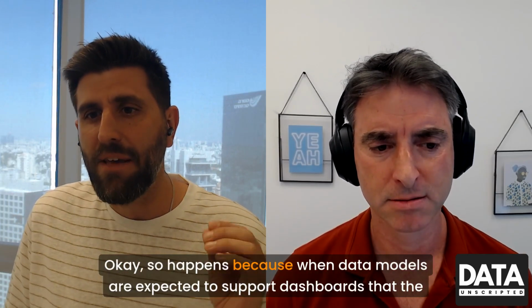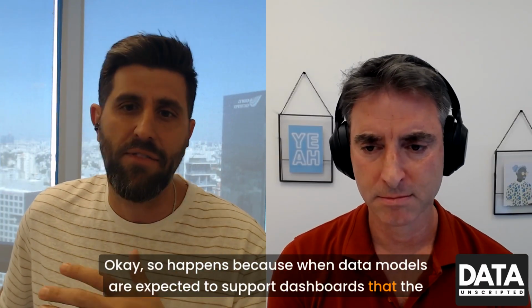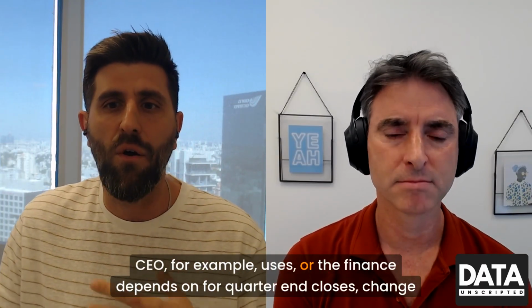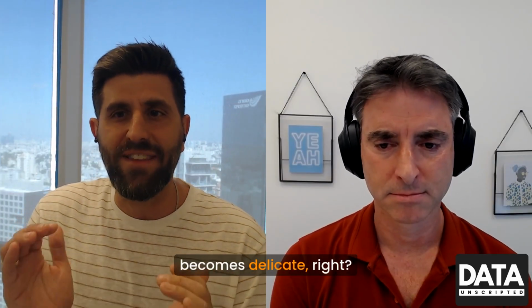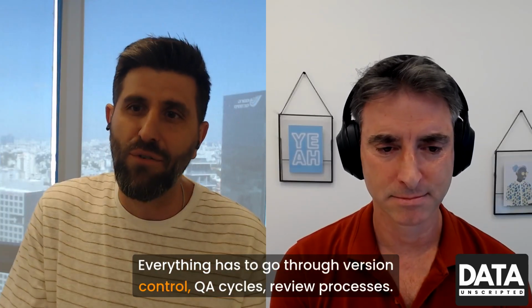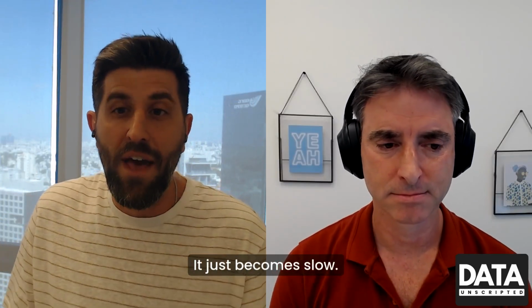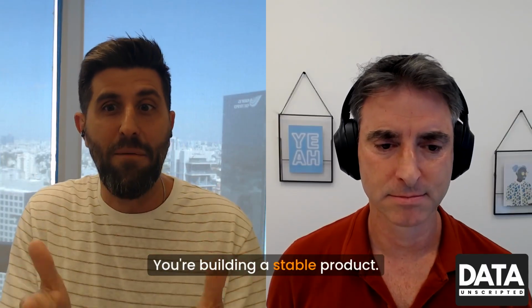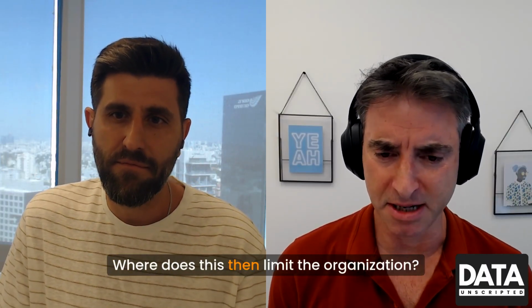It happens because when data models are expected to support dashboards that the CEO, for example, uses, or that finance depends on for quarter-end closes, change becomes delicate, right? It's like production. Everything has to go through version control, QA cycles, and review processes. It just becomes slow. And that's okay, right? You're building a stable product. That makes complete sense.